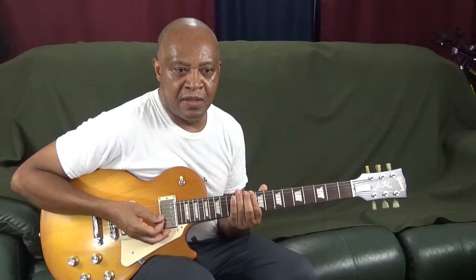So from one shape I play two pentatonic scales: one a major pentatonic scale, and its related minor pentatonic scale.